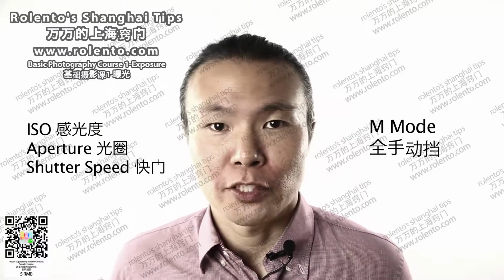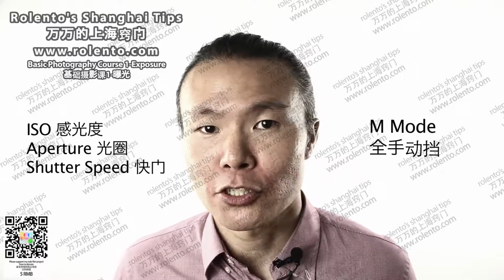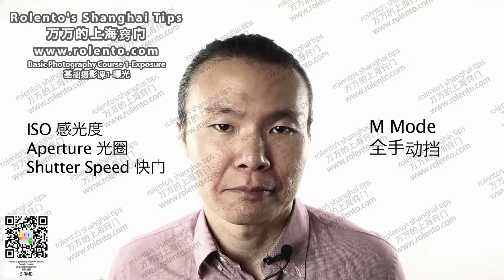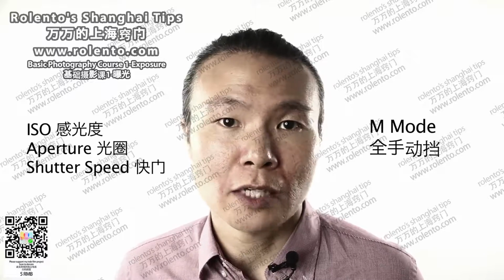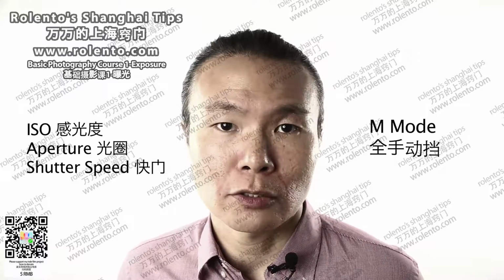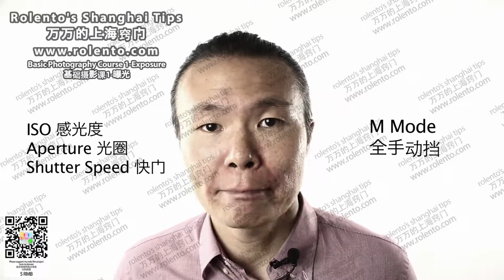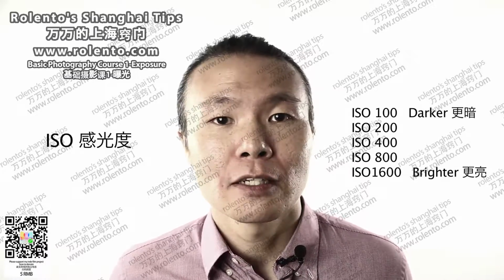To learn fully manual exposure, you need a camera that can set the ISO, aperture, and shutter speed manually all at the same time. This is usually called the M mode. ISO value usually looks like this.